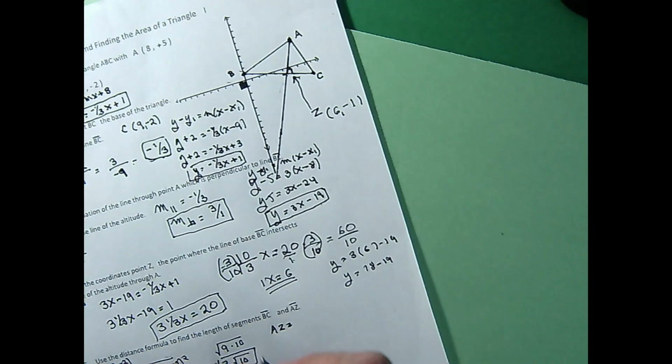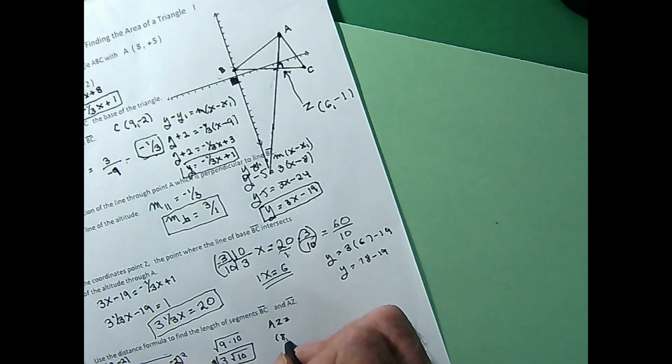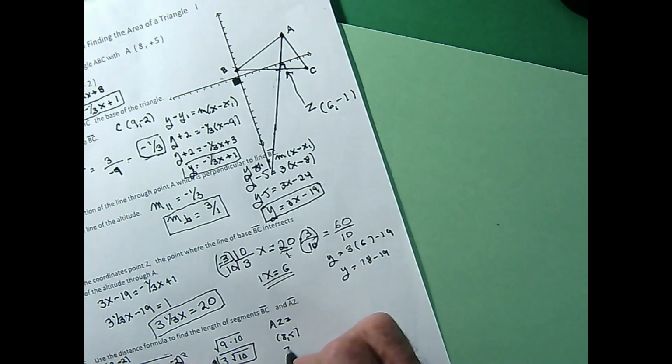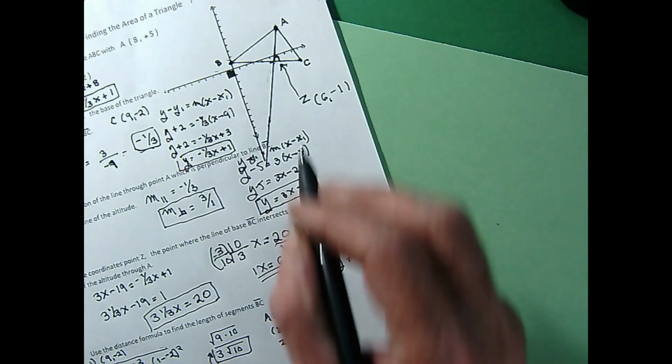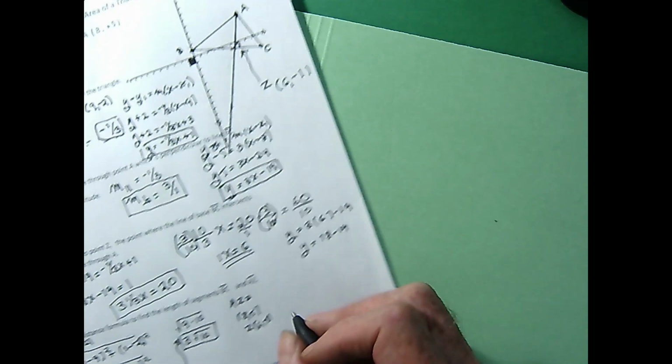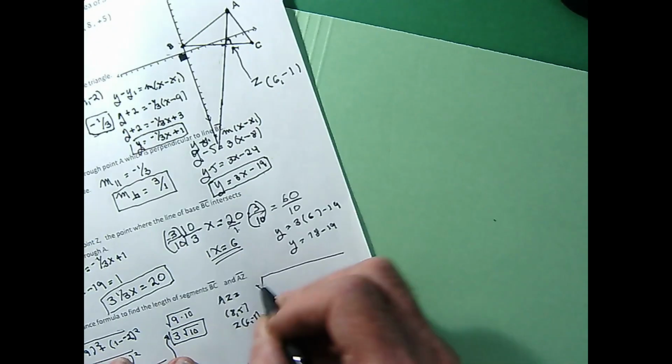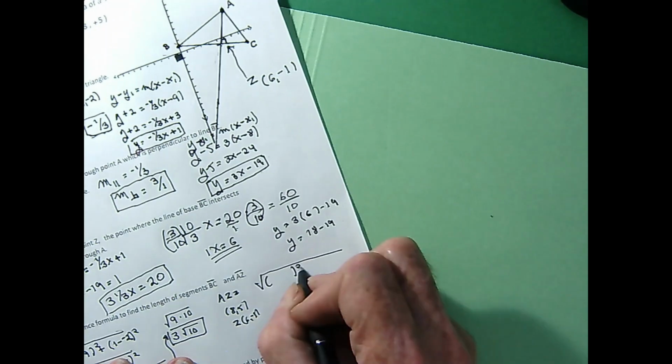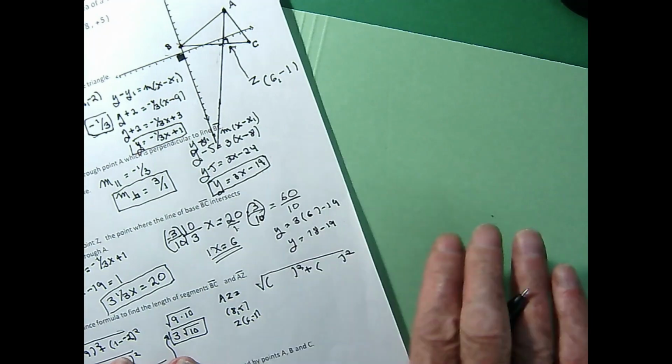I need the coordinates of A, which was at 8, 5, and Z. Z having been at, where do we put our point Z? 6, negative 1. Let's hit it with the distance formula with some care. I tell you, if you just make those marks ahead of time, then let's go flow through here and lay those things in their places.